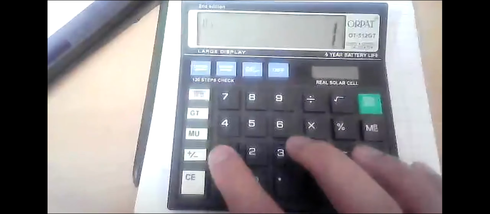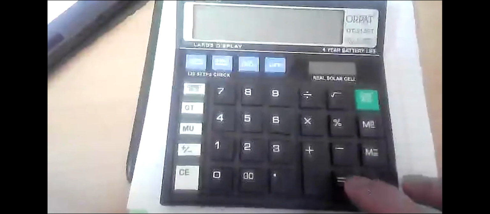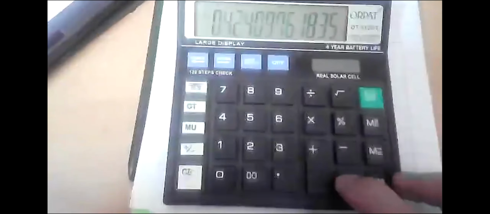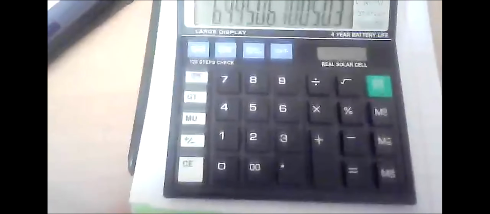Let me do it for you. 1 divided by 1.1 equal to symbol 11 times. 1, 2, 3, 4, 5, 6, 7, 8, 9, 10, 11. Now, grand total into 10,000. How much did we get? 64,950.6. Did we get the same answer? Yes, sir, we got the same answer, 64,950.